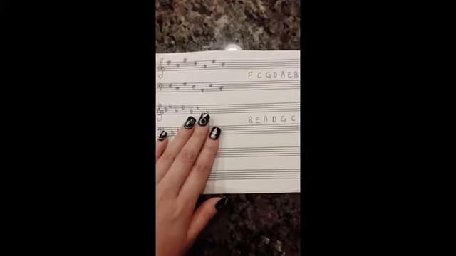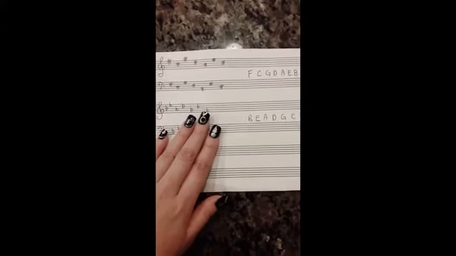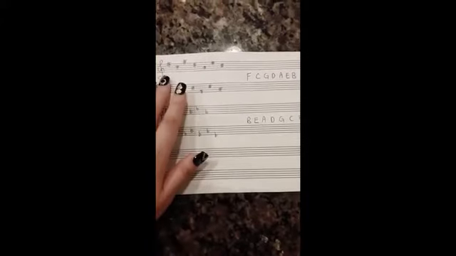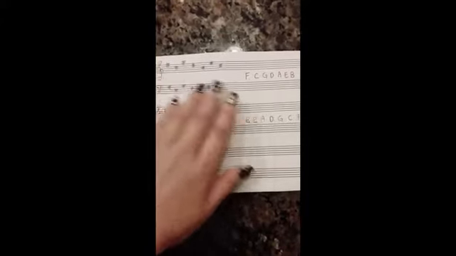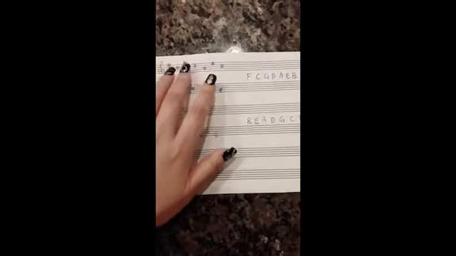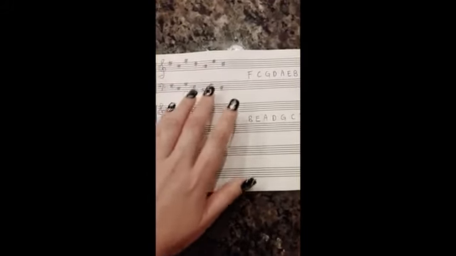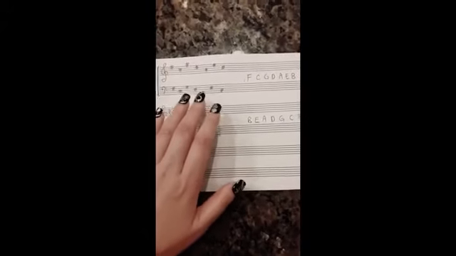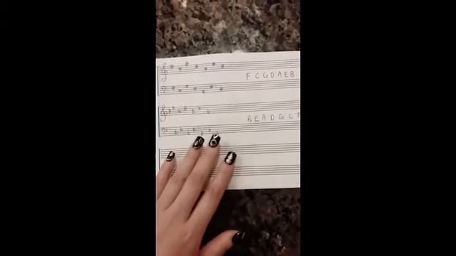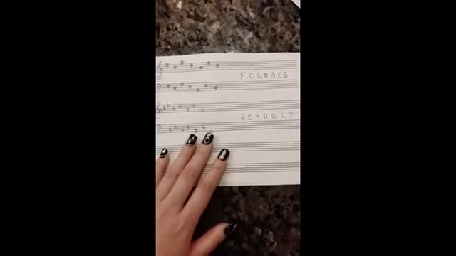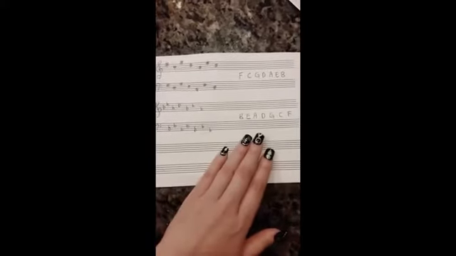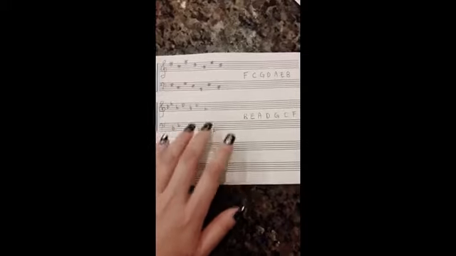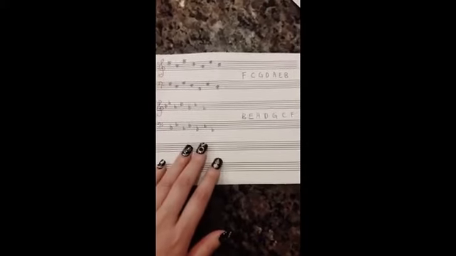36th class, order of sharps and flats in music. In treble clef, the sharp order and sharp signs will look like this, and in bass clef, same thing, most likely a W shape. And the flat order is like this, and they will look like this, an M shape, in both clefs.